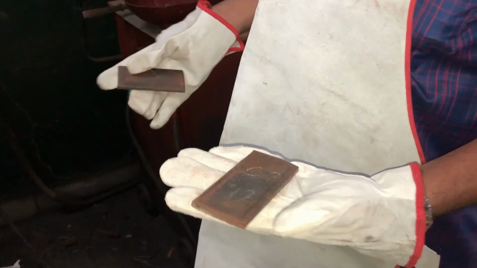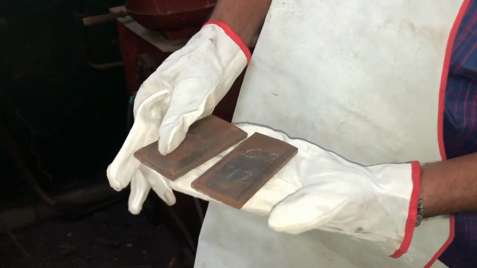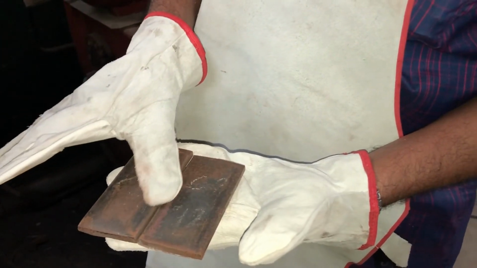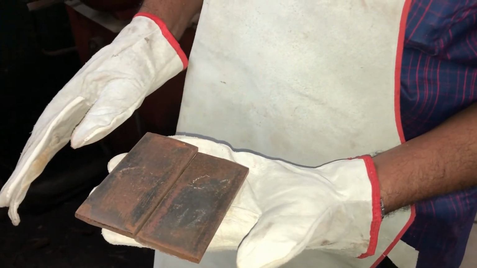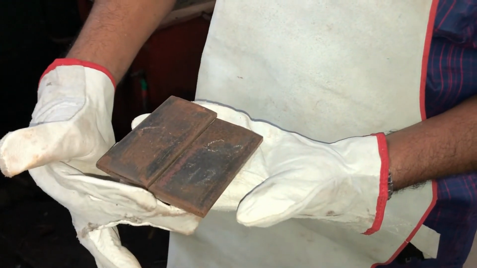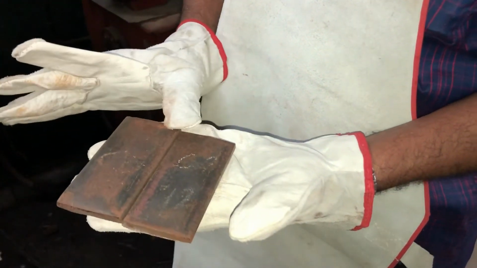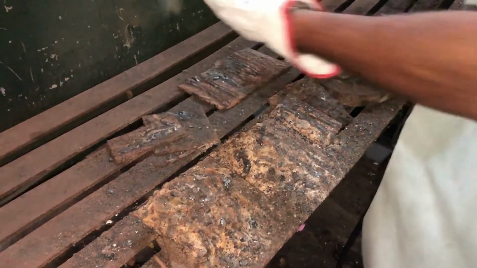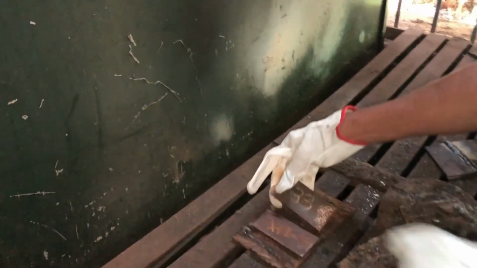For that, we need to fix the two workpieces like this with a gap of 2 millimeters. This gap is provided for filling filler material while welding. Spot weld at these 2 points and line weld along this gap. Place the two workpieces on a horizontal table.